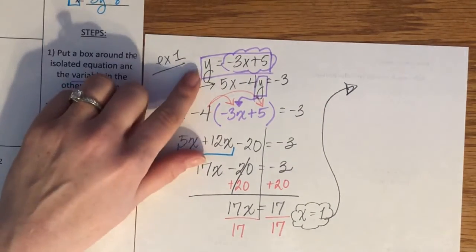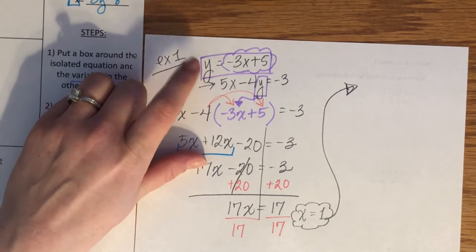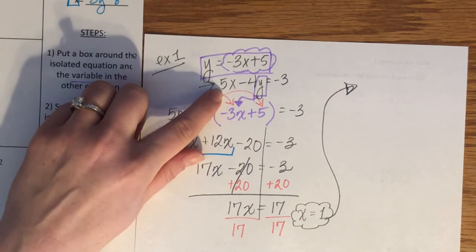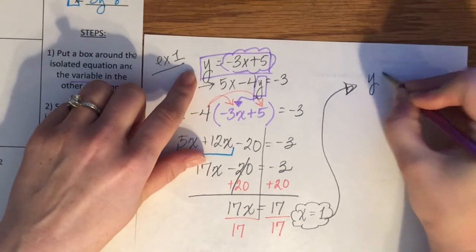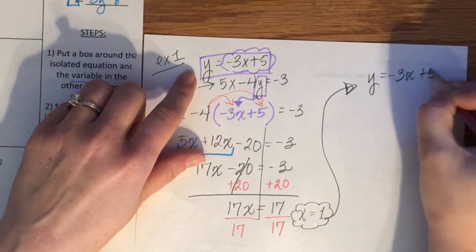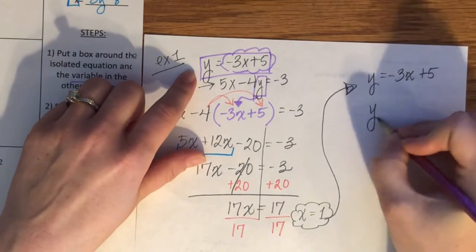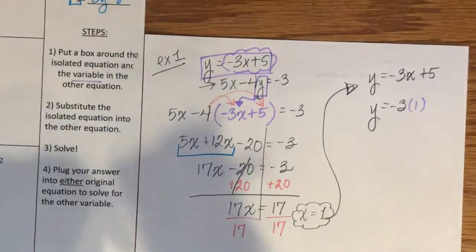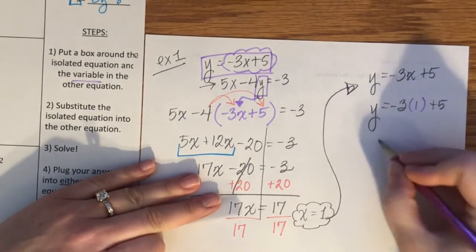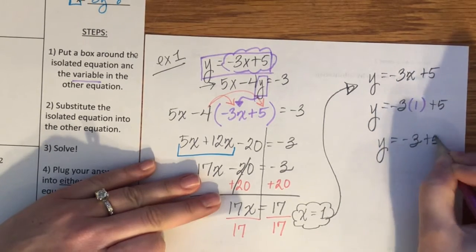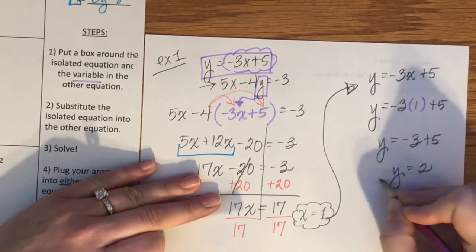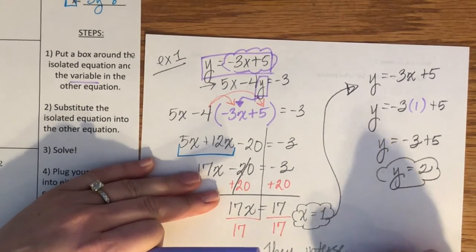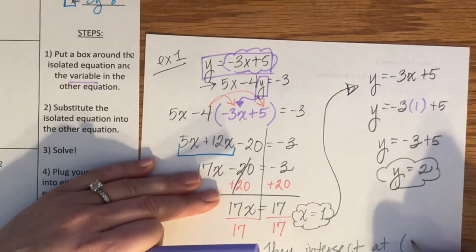I always choose the one that already has the isolated variable. It will always require less work than choosing the one that doesn't have an isolated variable. So I'm going to choose y equals negative 3x plus 5, but x is 1, so y equals negative 3 times 1 plus 5. So y equals negative 3 plus 5, so y equals 2. So we say they intersect at 1, 2.